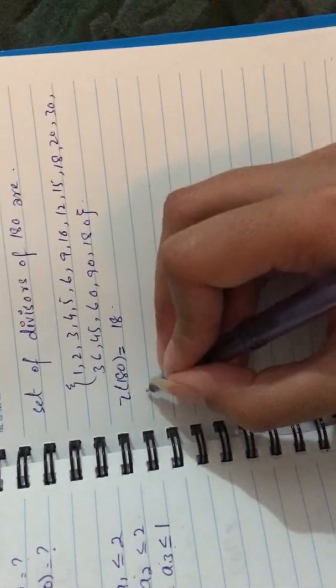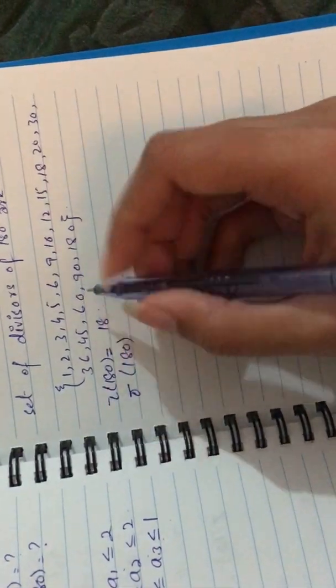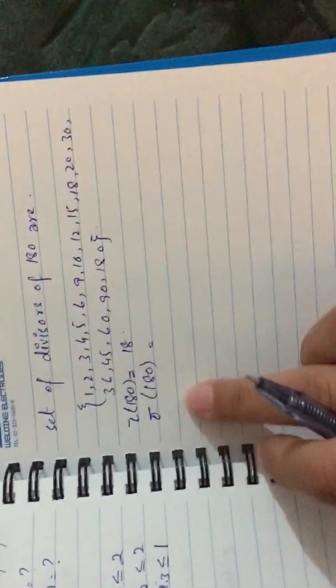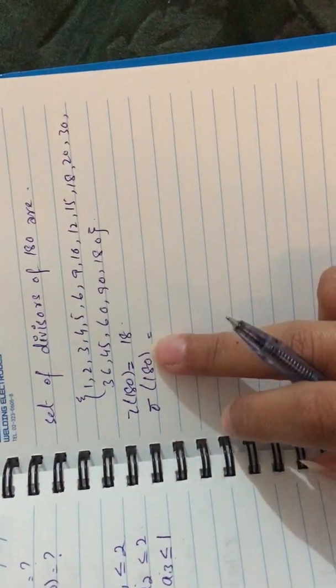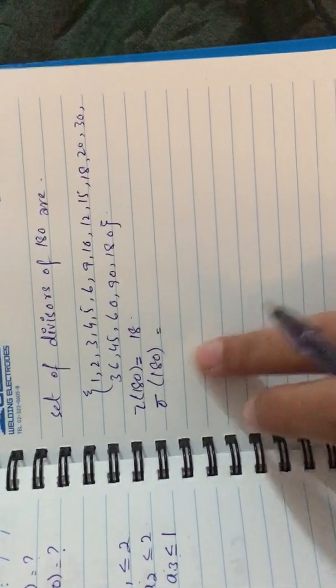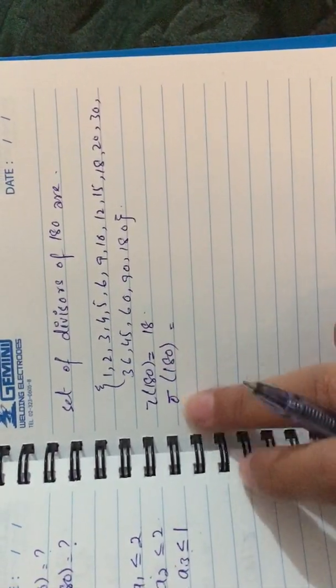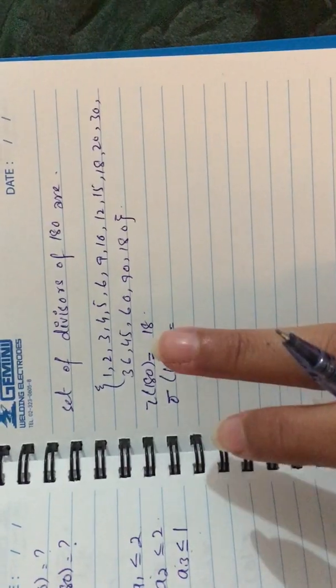Now further, I am going to find the value of sigma of 180. For this we need a basic formula. So I am now going to explain a theorem, and by using that theorem we will find the value of sigma of 180.